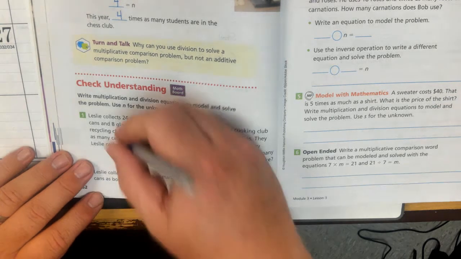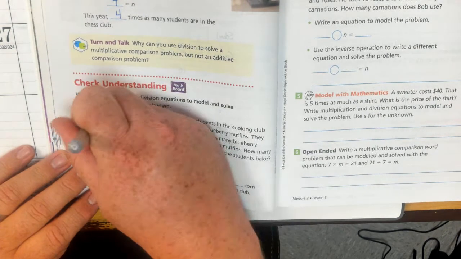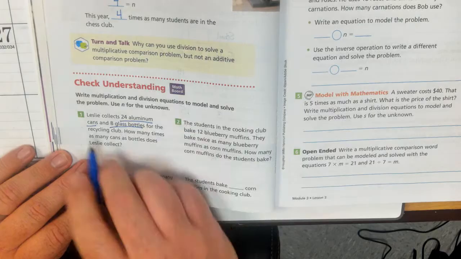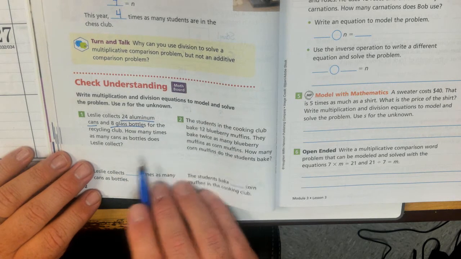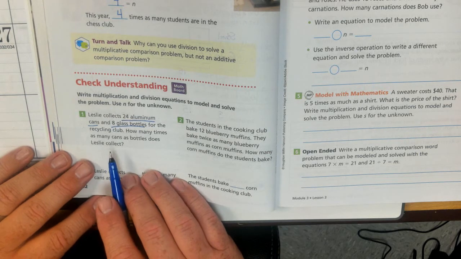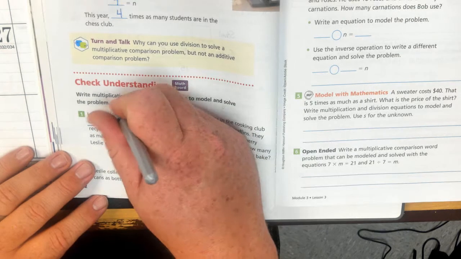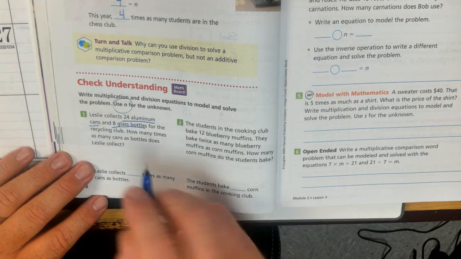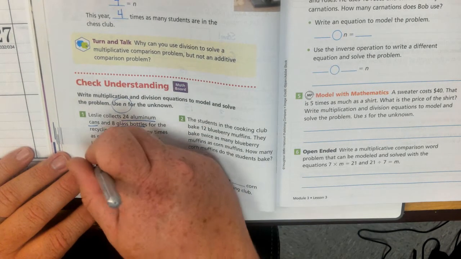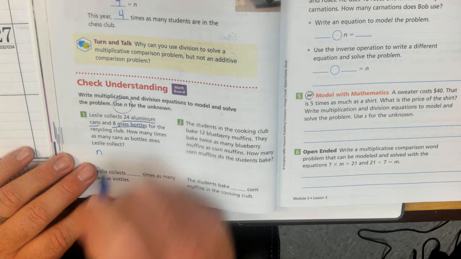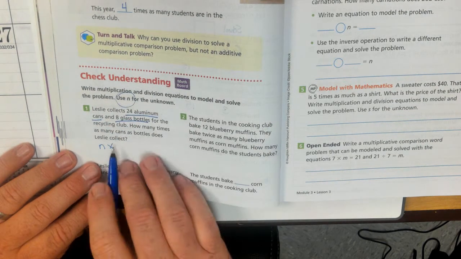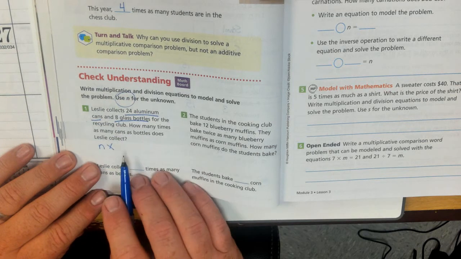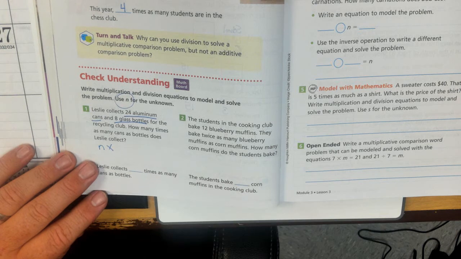Leslie collects 24 aluminum cans and 8 glass bottles for the recycling club. How many times as many cans as bottles does Leslie collect? Okay, how many times as many? So we're going to use the n for the unknown value. So it says how many times as many cans. So when it says how many times as many, I'm going to start out with my unknown value. How many times? I don't know yet. How many times as many cans as bottles does Leslie collect?